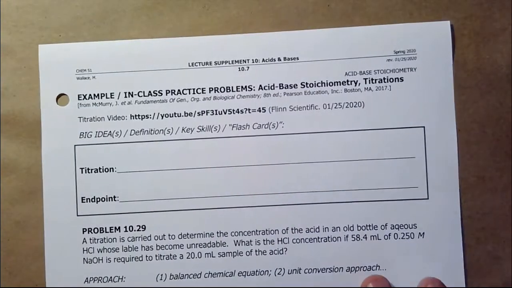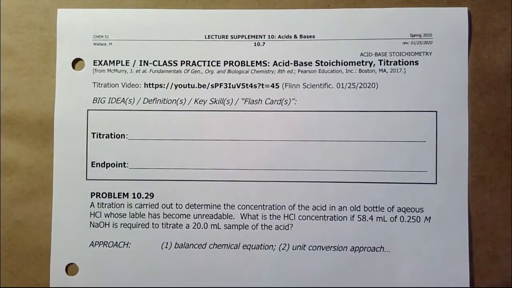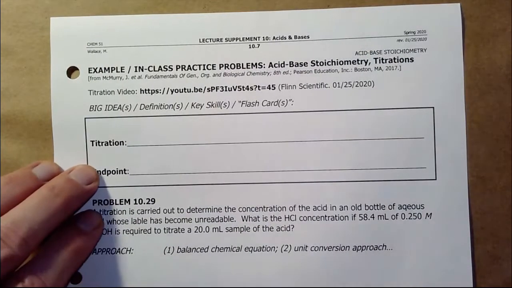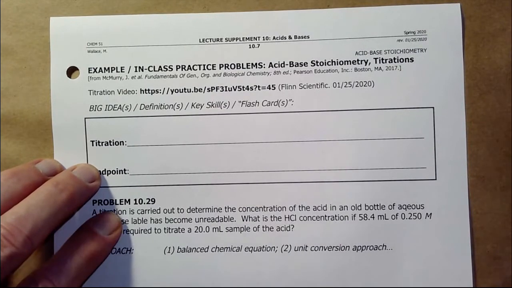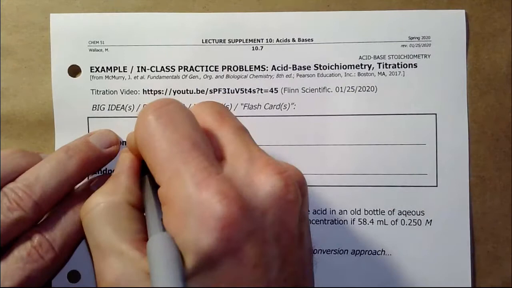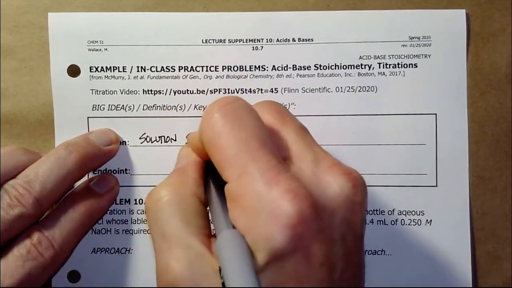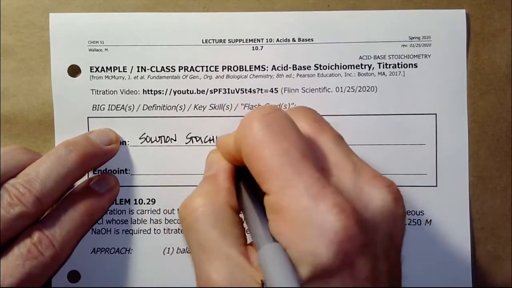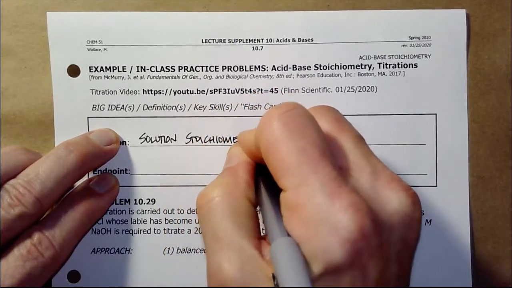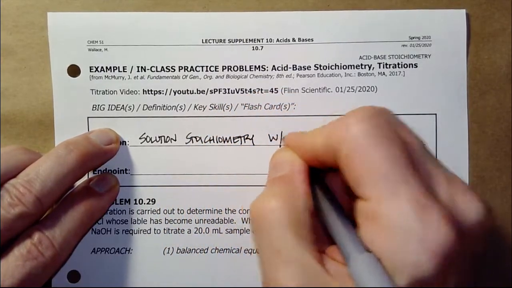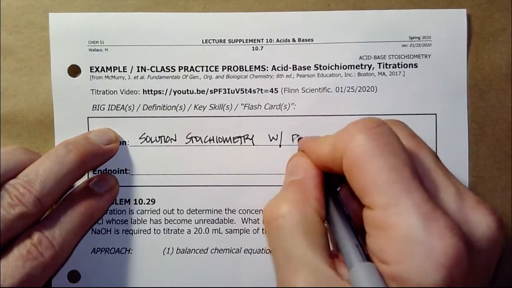You've watched the video on titrations. You saw basically a titration is solution stoichiometry with very precise volume measurements. So we'll say solution stoichiometry with precise volume measurements.